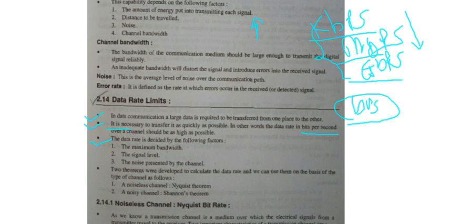नेक्स्ट पॉइंट, द डेटा रेट इज़ डिसाइडेड बाय द following factors. So there are some factors on which data rate will depend. First factor is the maximum bandwidth. तो जैसे हमने देखा कि जो ट्रांसमिशन मीडियम है it has the maximum bandwidth, means number of channels can be passed efficiently at a time through this channel without any error or changes in the shape of signal.